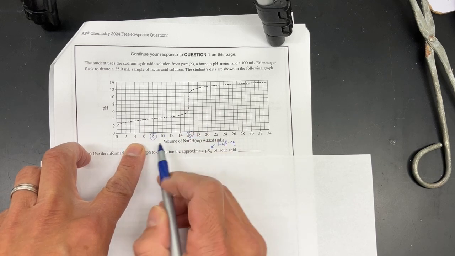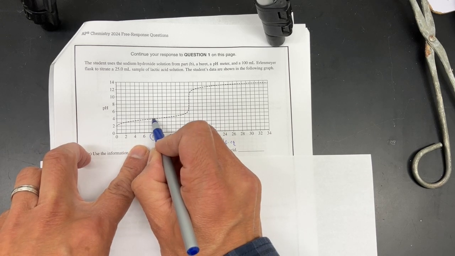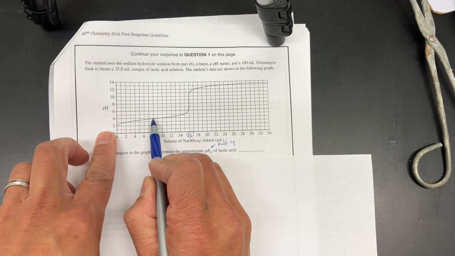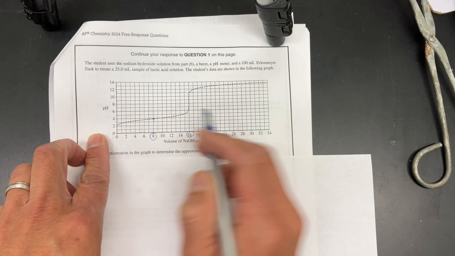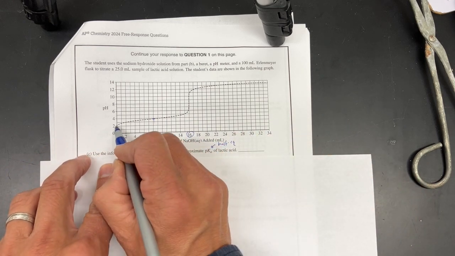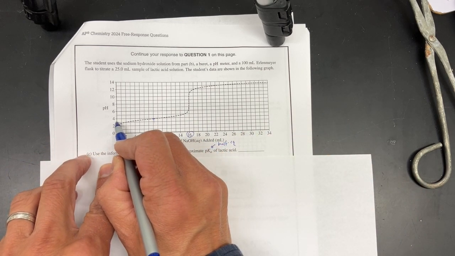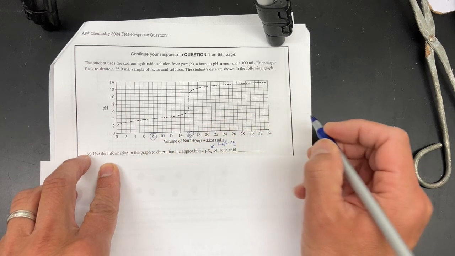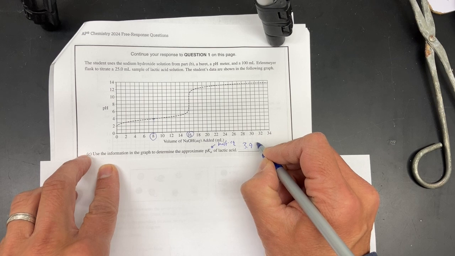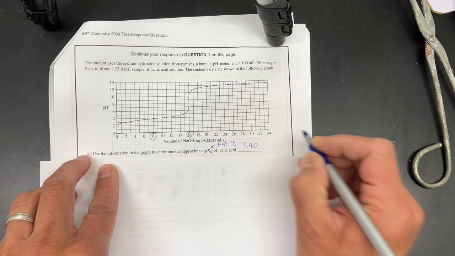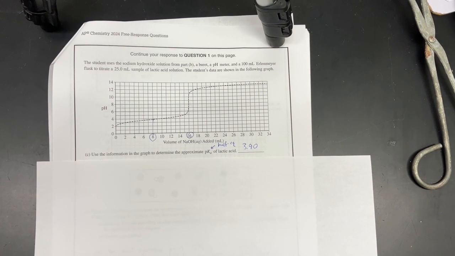That's 8, and that's going to be up here. So I would say the pKa is about 4, or maybe 3.9 on here. This is 2, this is 3, it's right around, so I would say 3.9-ish, okay? That might get you the answer.